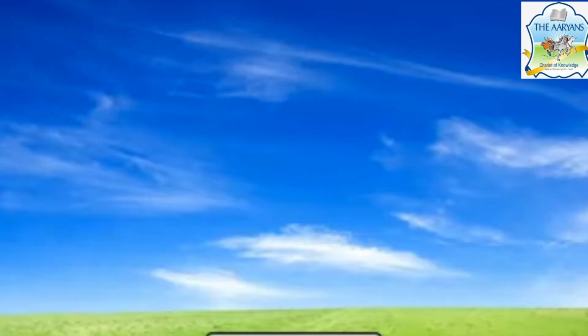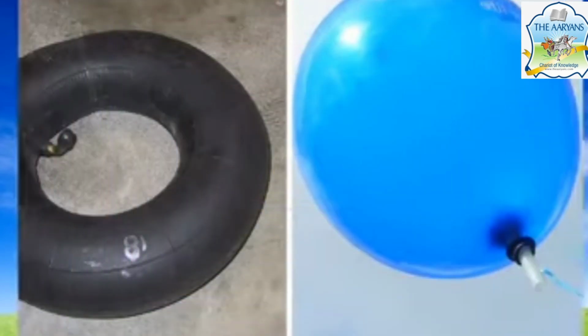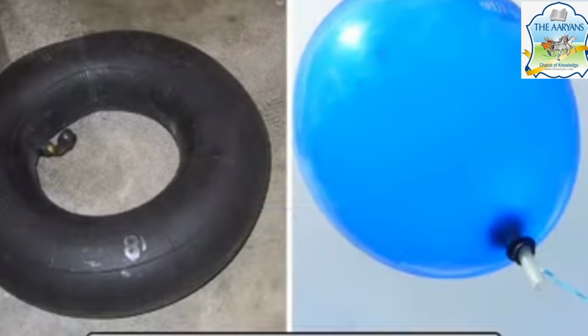For example, the air we breathe in, or the smell of an incense stick, is gas. Gas has no shape because gases do not occupy a fixed space. It takes the shape of the container it is filled in, whatever the shape of the container.